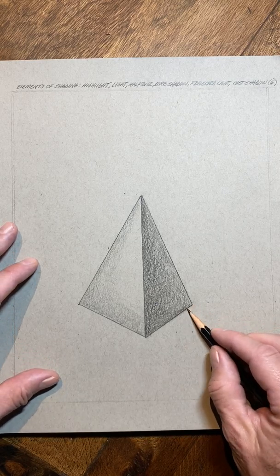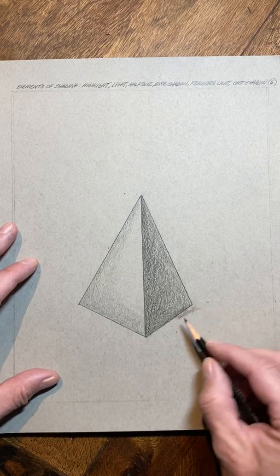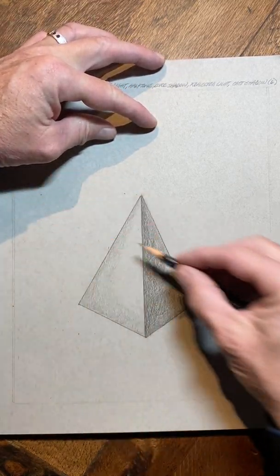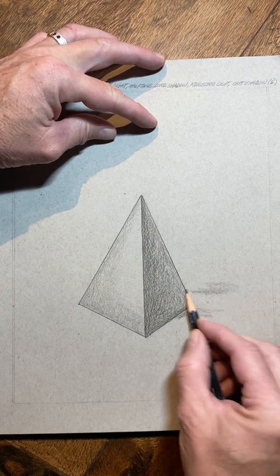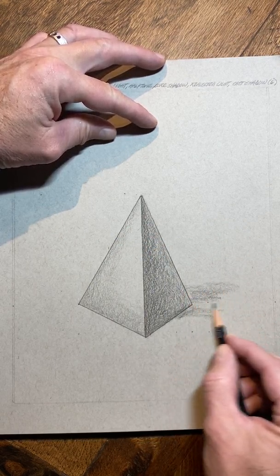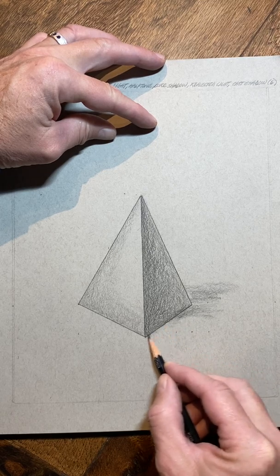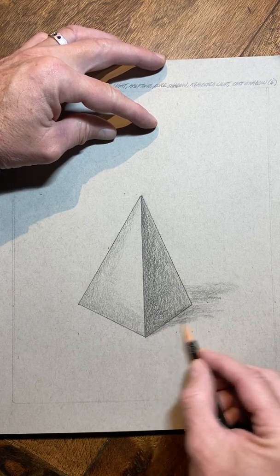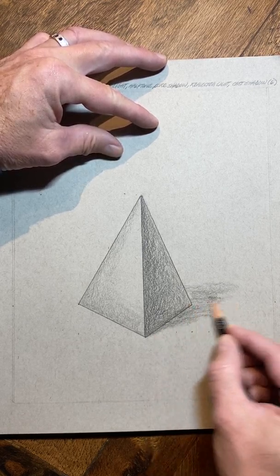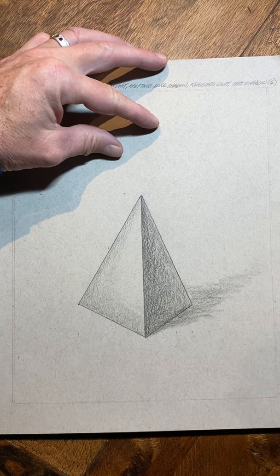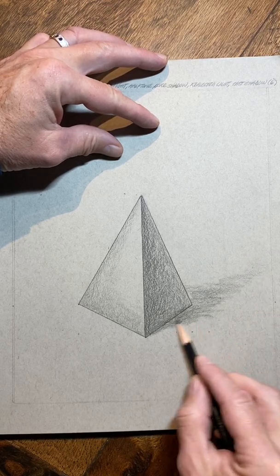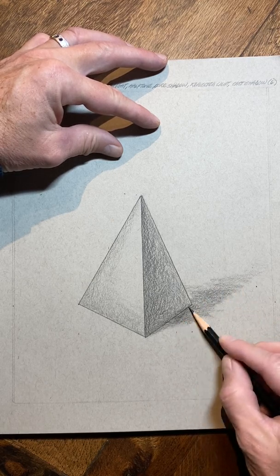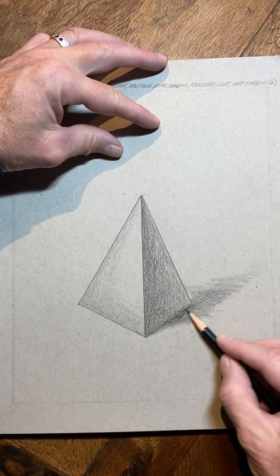So now from there, we will add a cast shadow. So right here, I want to make sure the light's coming this way. I want to make sure the cast shadow goes through here. So some of the shadow is going to fall behind. All of this plane here will be smaller near the corner, and as it moves away. And remember, the darkest dark is directly near the object.